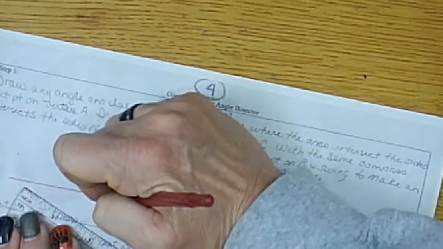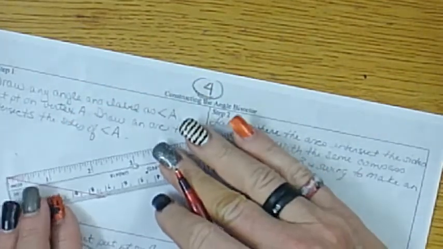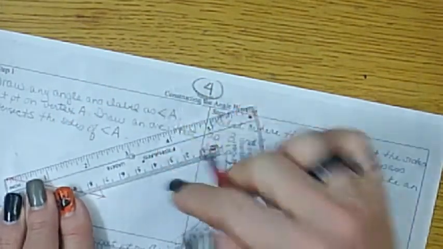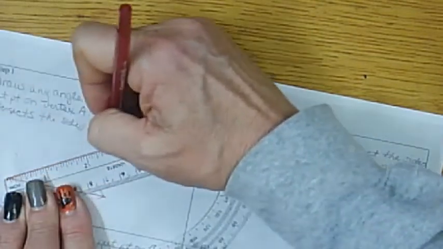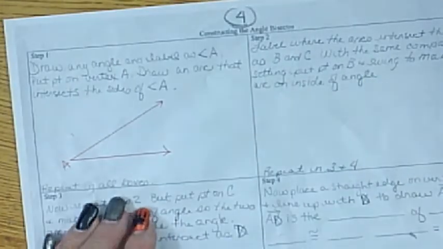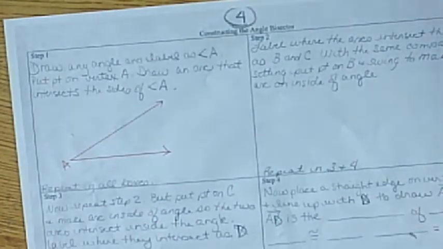So make an angle in step 1, whatever one you want, and label the vertex A, just because that's what they asked us to label it. We're going to practice what we did on our second worksheet, because we need to have the exact same angle, not just sketches of something similar to it, the exact same angle in all 4 boxes.